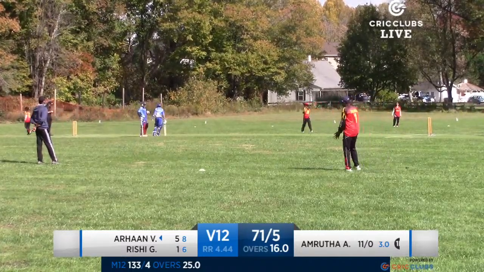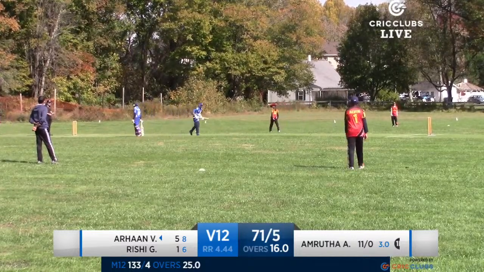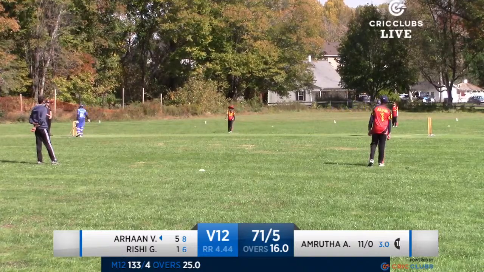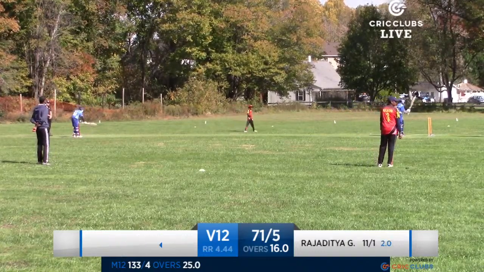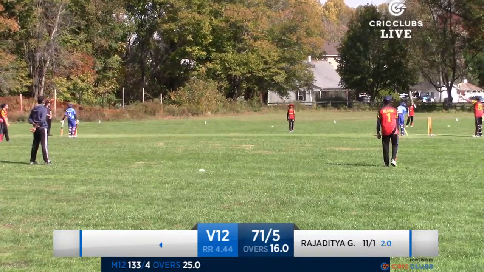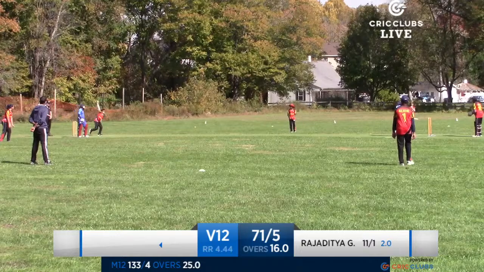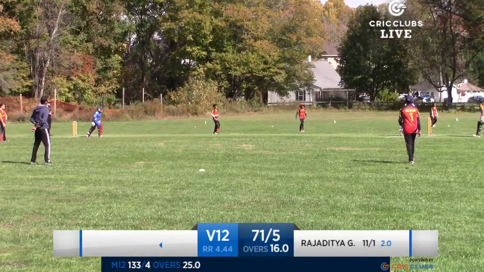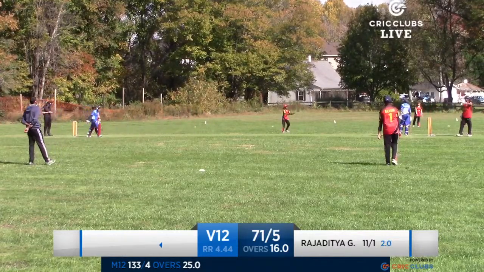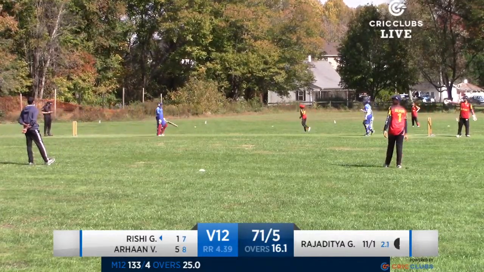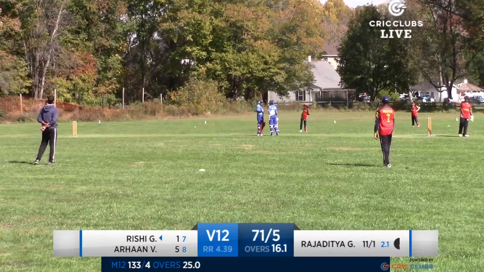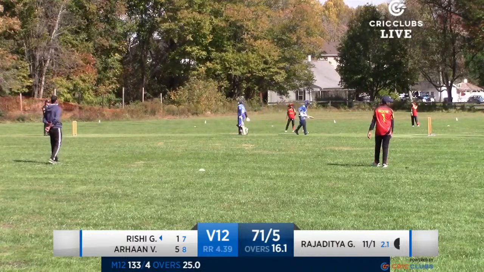You can see still no one outside of the 30-yard circle, and they've still been playing with the dot balls and singles. But a boundary and over can help. And here comes Raja into the attack, who's been slightly expensive, but he's picked up a pretty important wicket of Sanjay Anand. They've brought him back again, and his first ball is a dot ball.